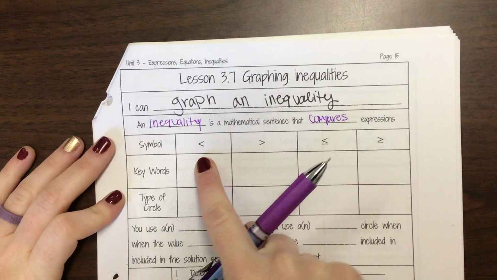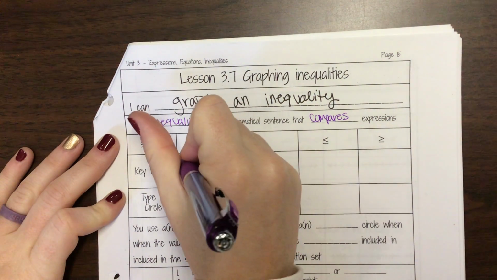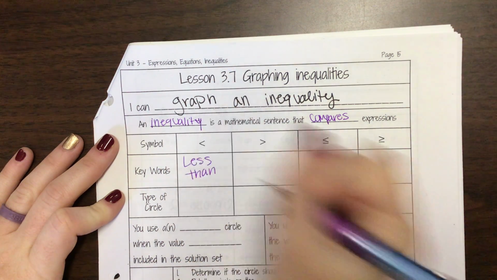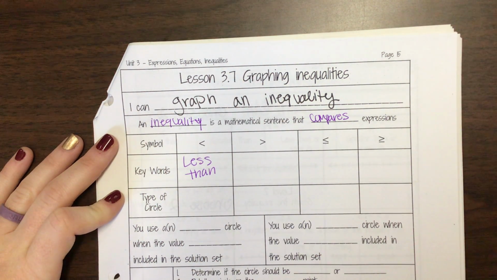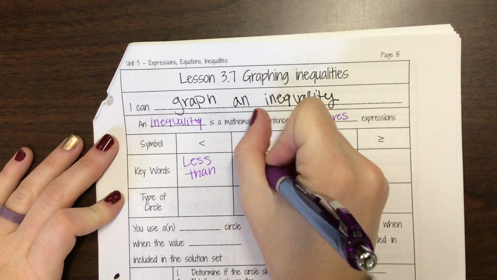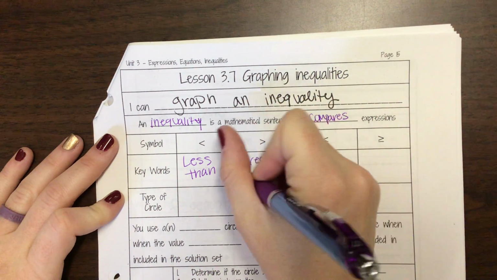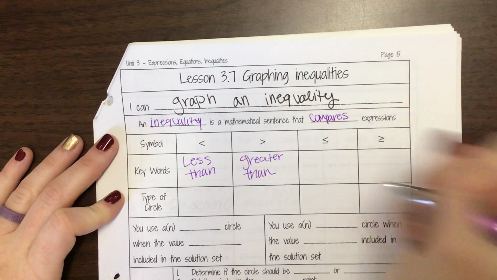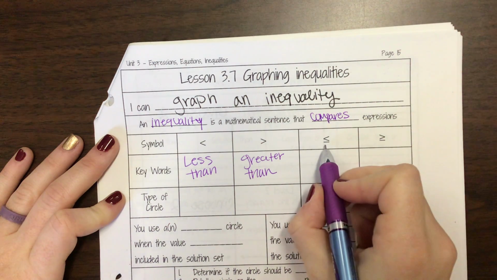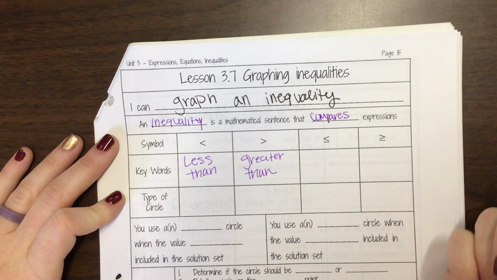So this symbol is the less than symbol. This symbol is the greater than. This one is less than or equal to. When it has this line underneath, that means equal to.